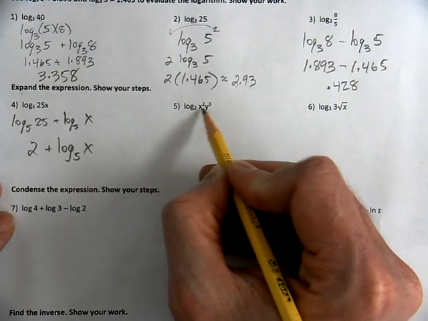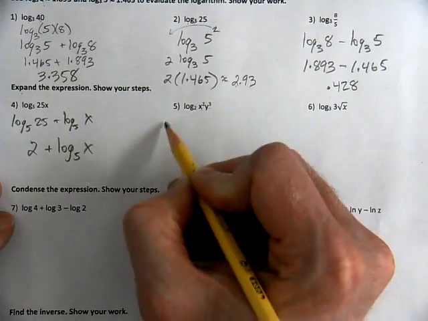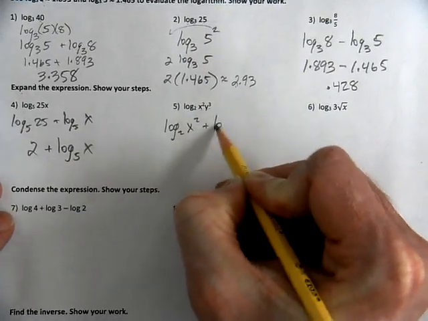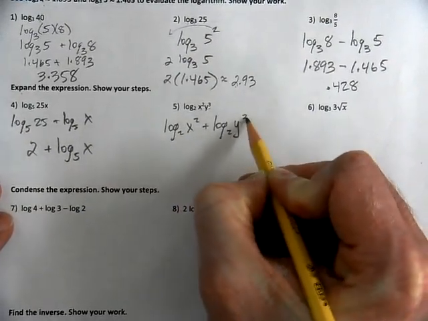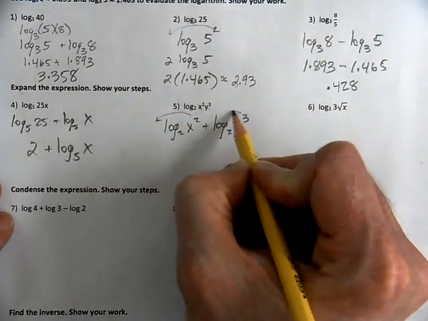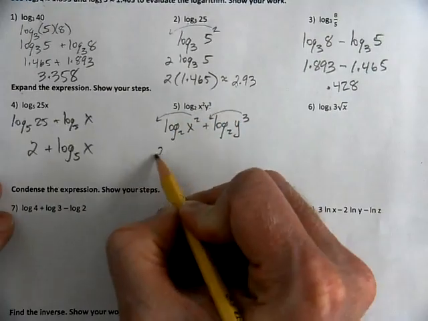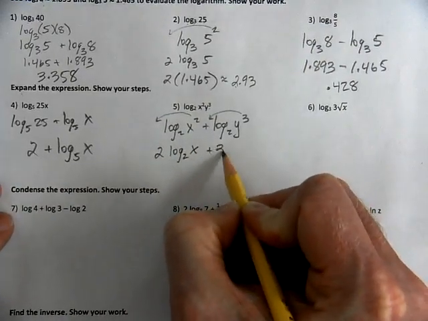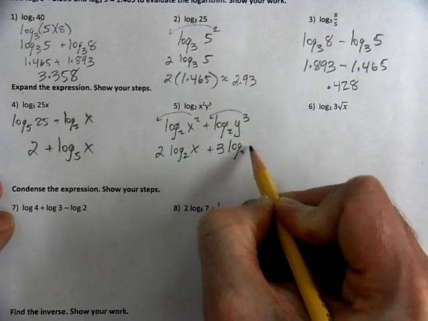Here we're multiplying two values. So that means we're going to separate it with addition. So you write the logs twice. Then we take our exponent and write it in front. So that's 2 log base 2 of x plus 3 log base 2 of y.